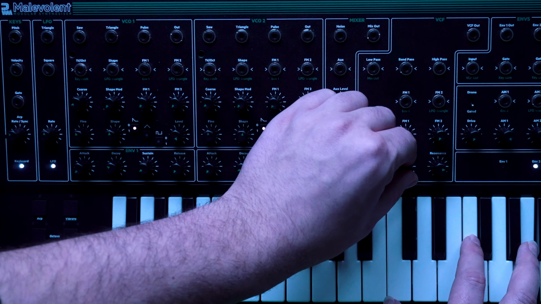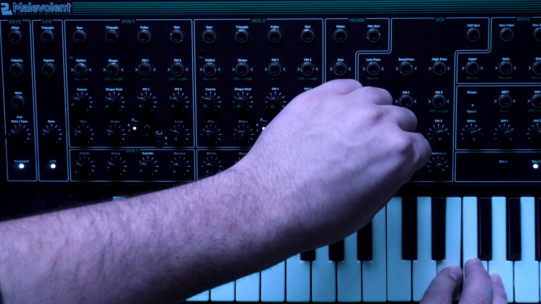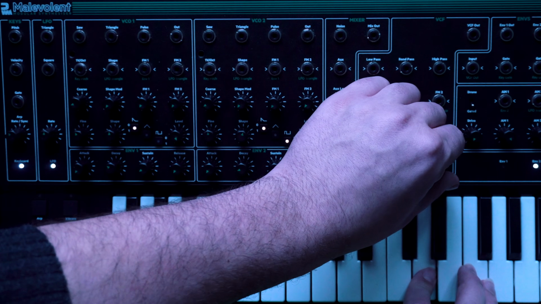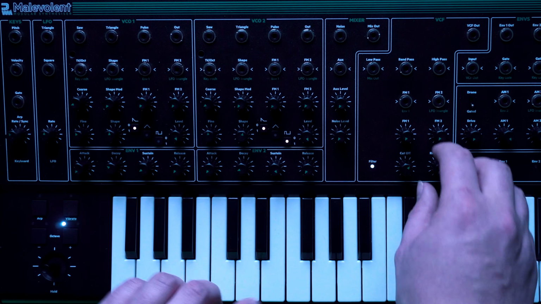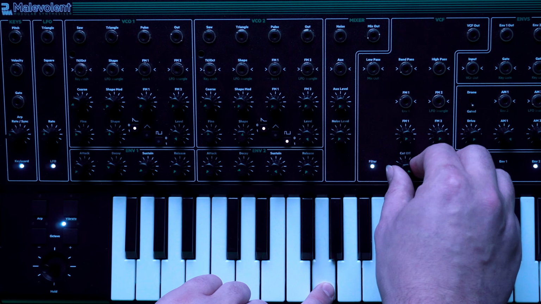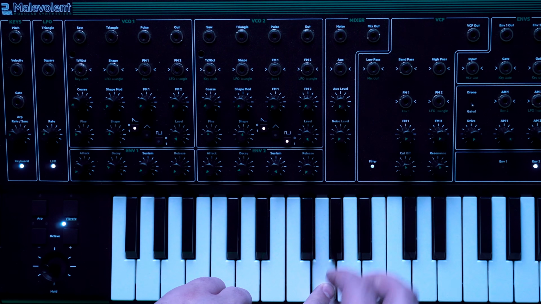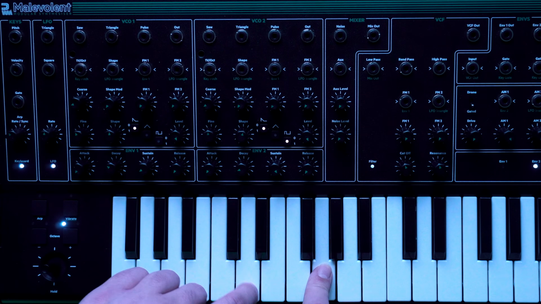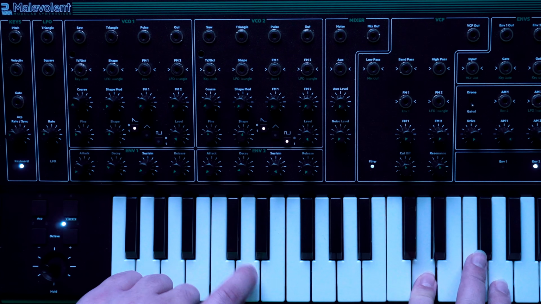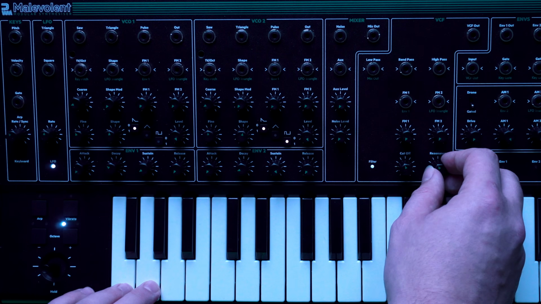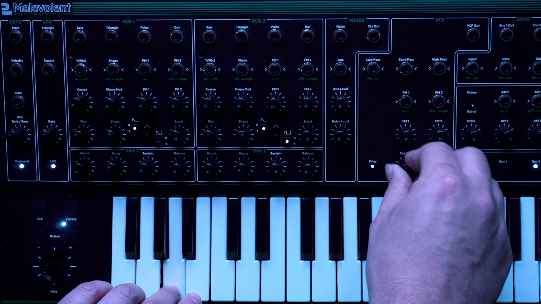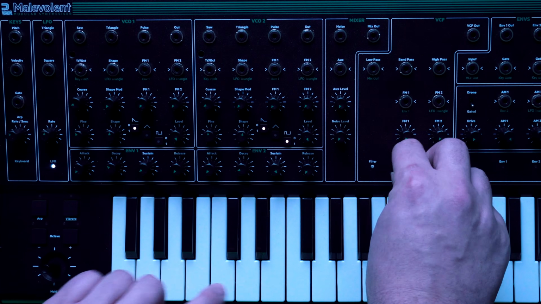Like, it's like feeding back. Even with barely any resonance, if we go up an octave here, right? It's wild. So let's go ahead and go back to our bass range.